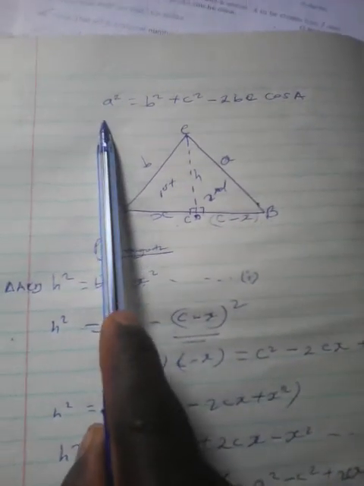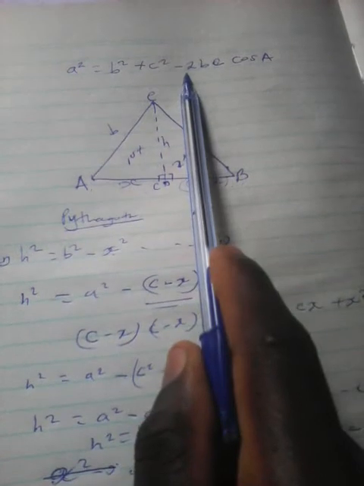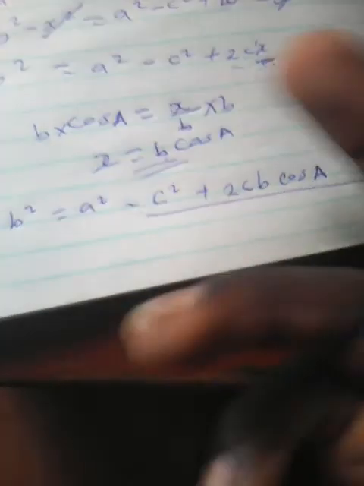So if you want to make a squared the subject, we want to write it in the form a squared is equal to b squared plus c squared minus 2bc cos A. We shall just collect the like terms. We shall move this point to the other side, and this one to the other side, whereby it shall be this. When it moves to the right hand side, it will be, or we can move this one.